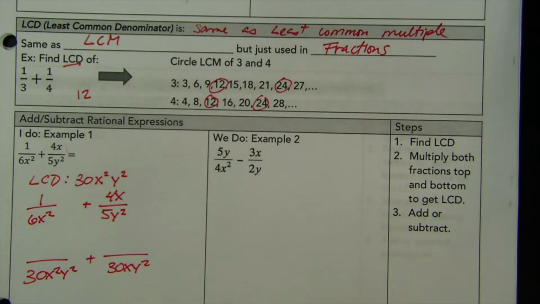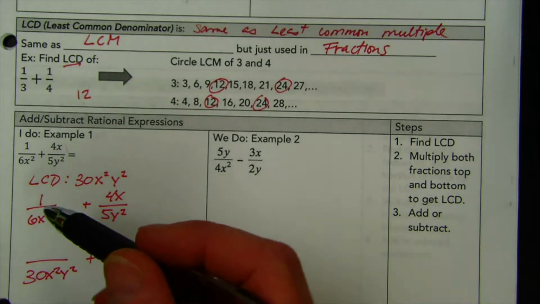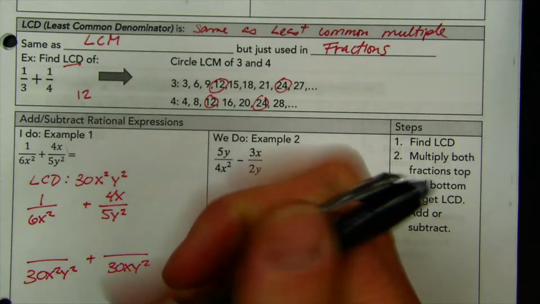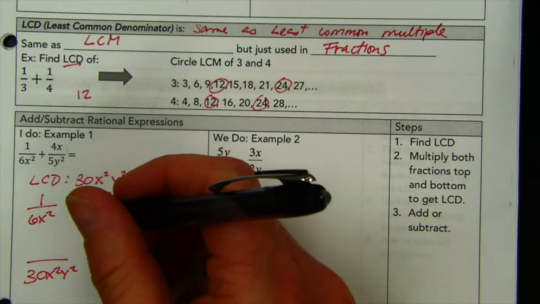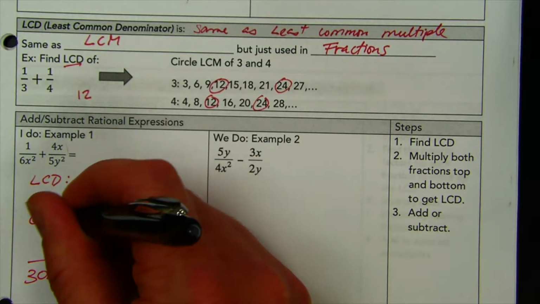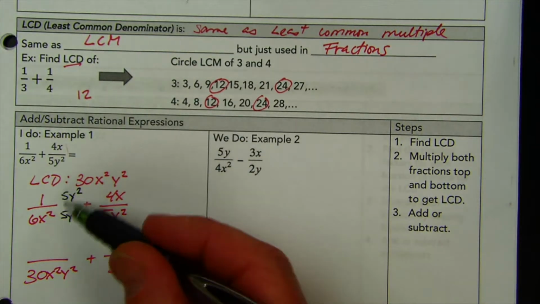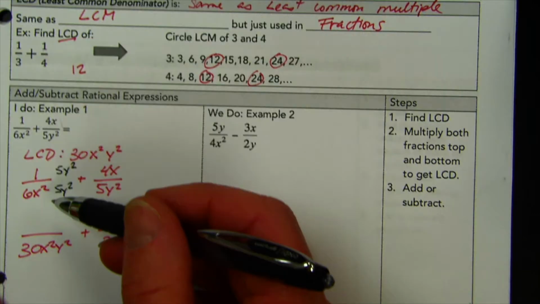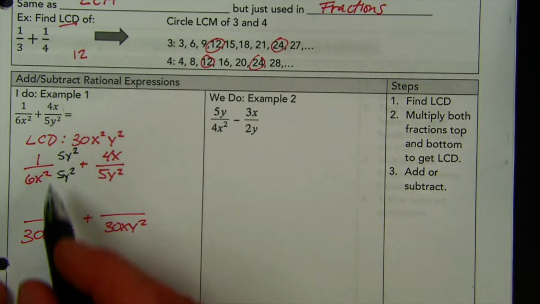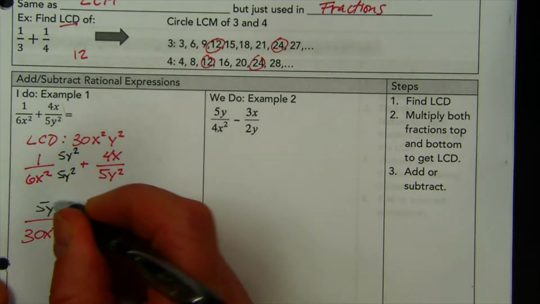All right, what do I need to multiply 6x squared top and bottom to get to 30x squared y squared? And to do that, I need to multiply by, on this one, 5y squared. And what I do to the top, I do to the bottom. That's not changing the fraction anyway. All right, so that's going to make the top 5y squared.